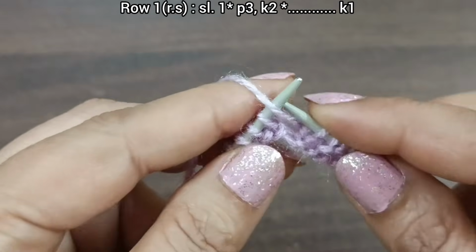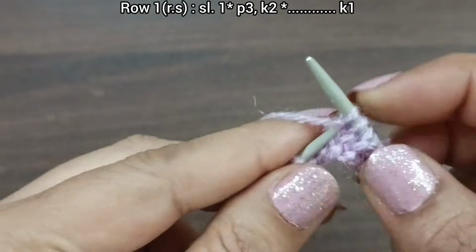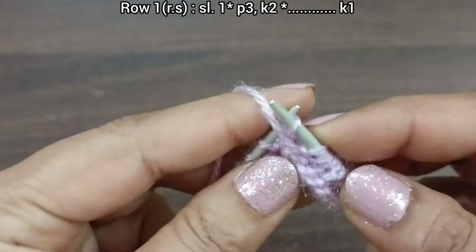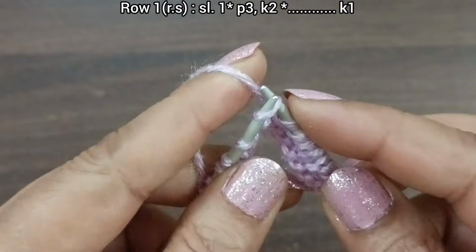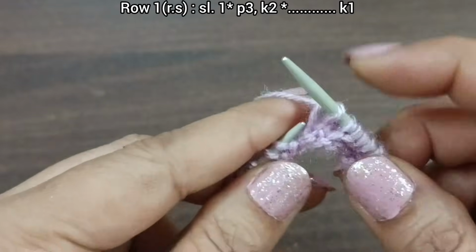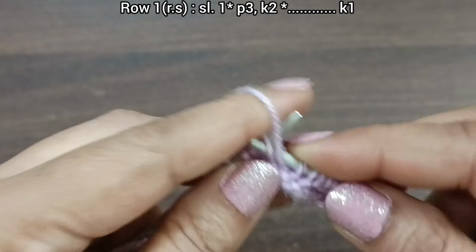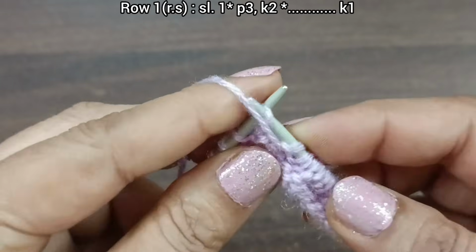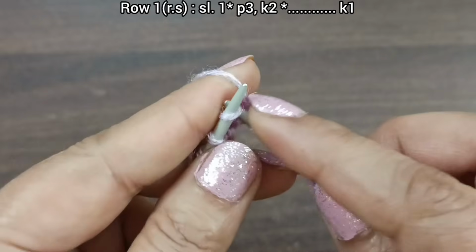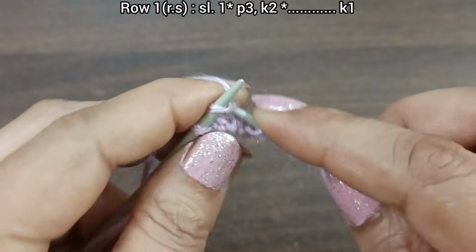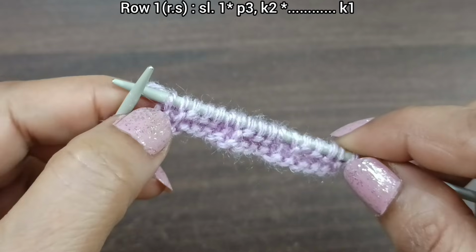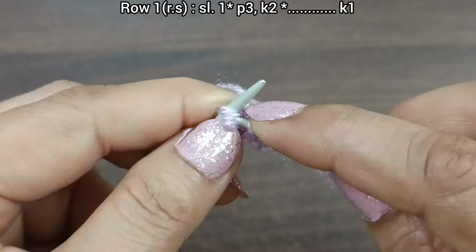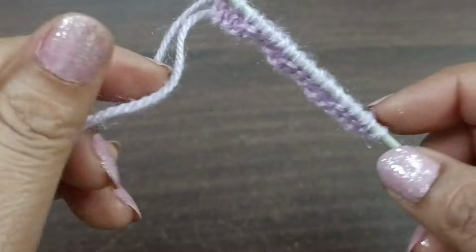How much you have? Now second time, purl 3, knit 2. One more time, purl 3, knit 2. Here we complete 3 times repeat pattern, last edge, knit edge from right side. First row is completed now.